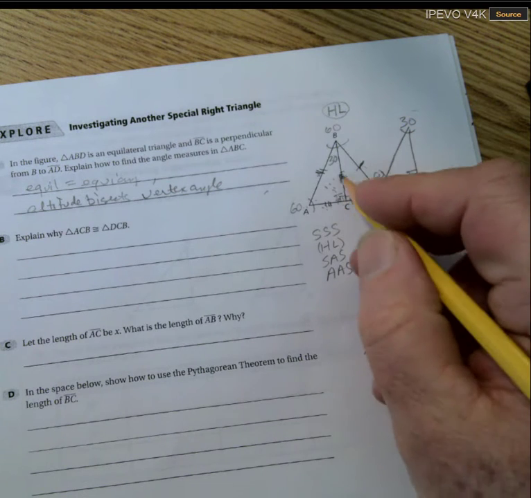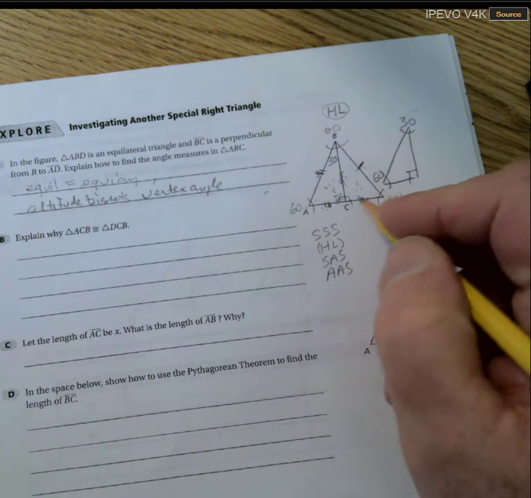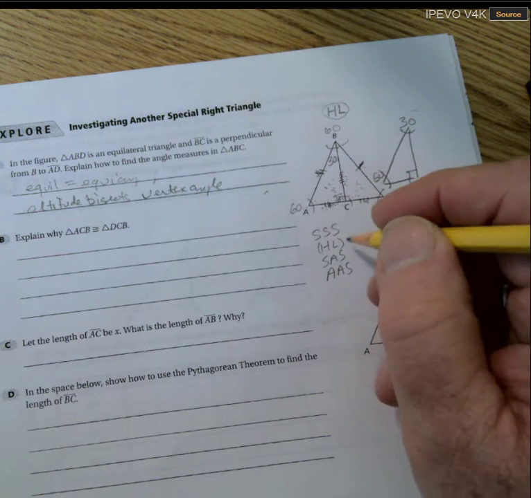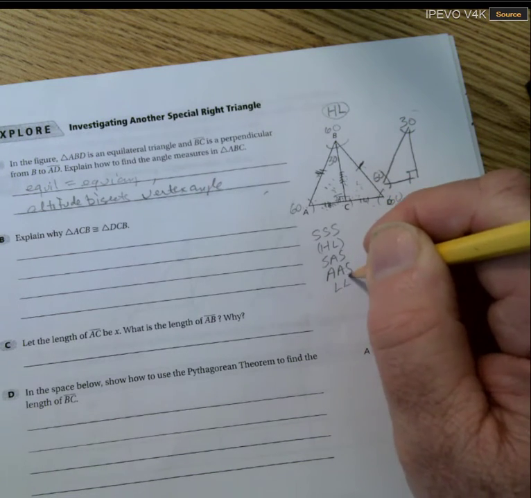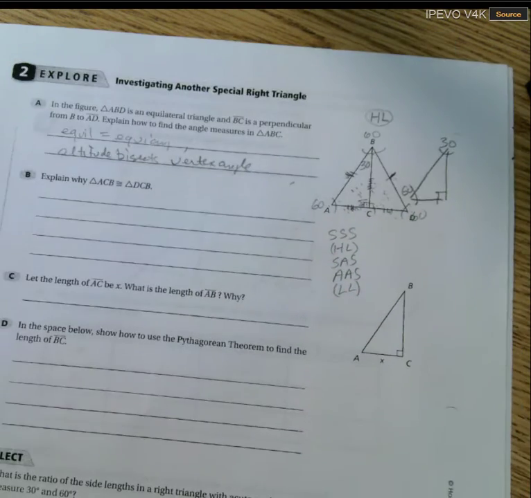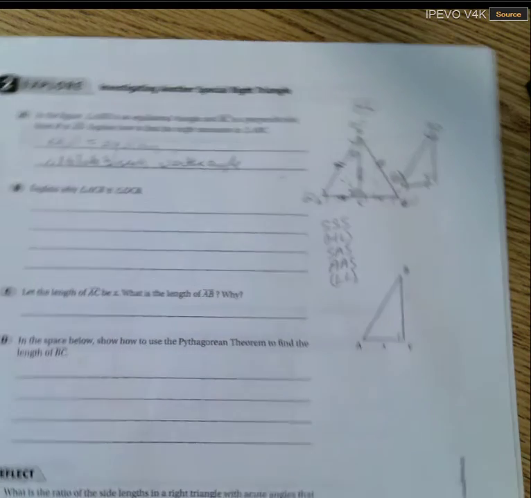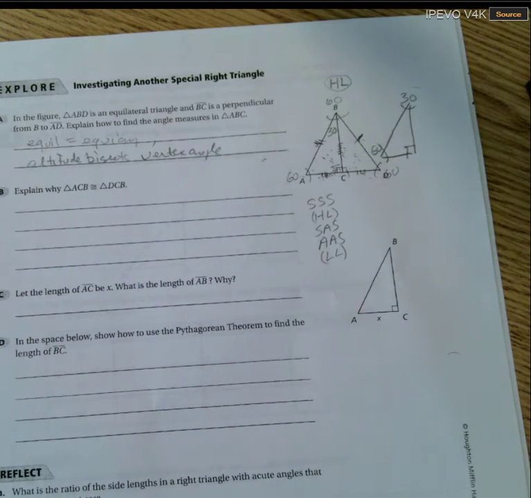We could do leg leg. This is congruent to this by the bisector. This is congruent to itself. So in right triangles, there may be a leg leg theorem that you can use depending on your geometry. So those are all different ways that we could use to explain why those two triangles are congruent to each other.